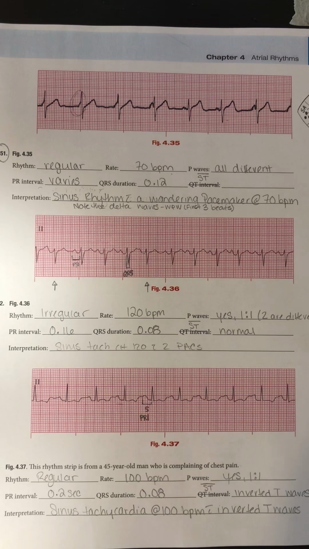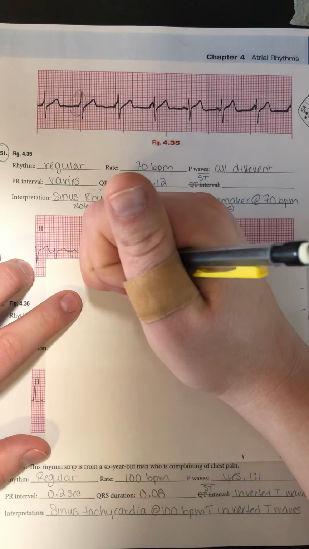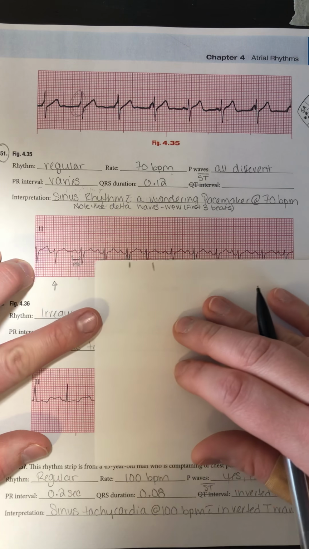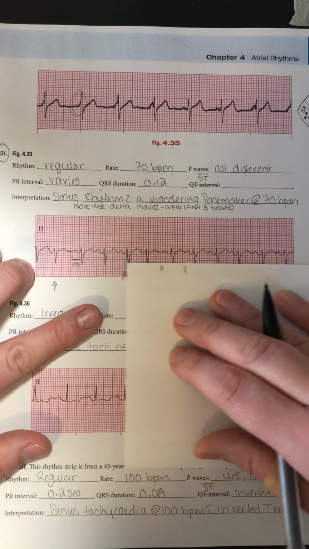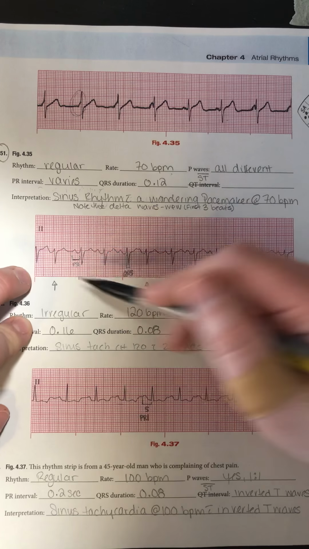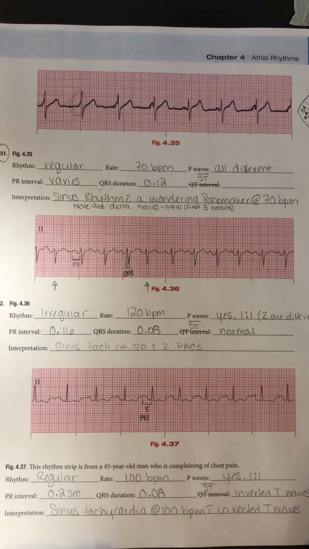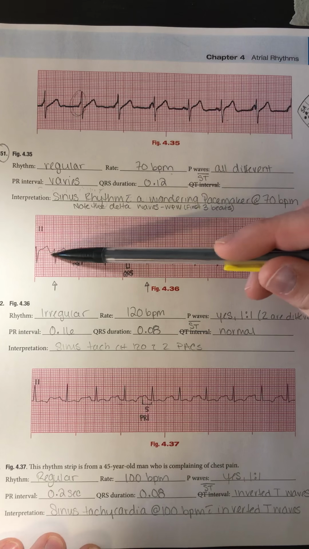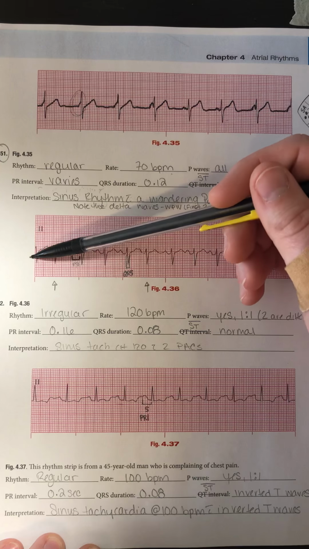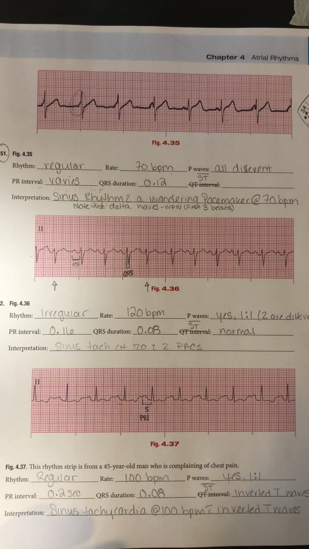For number 52, or figure 4.36, we want to see if it's regular or irregular. So I'm going to take my piece of paper here. And we started off pretty good, and then right away we got one beat, might be early. Looks to be regular here. So we do have a couple beats that do not match up, so I put irregular. For my rate, 1, 2, 3, 4, 5, 6, 7, 8, 9, 10, 11, 12. So I have 12 times 10 is 120 beats per minute.